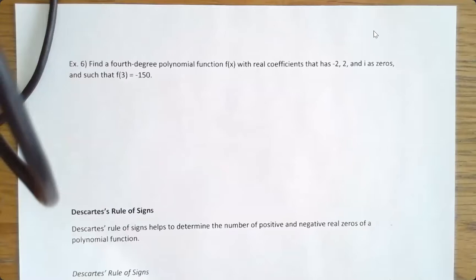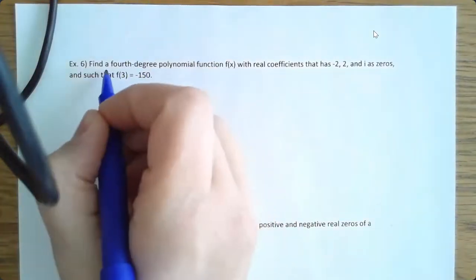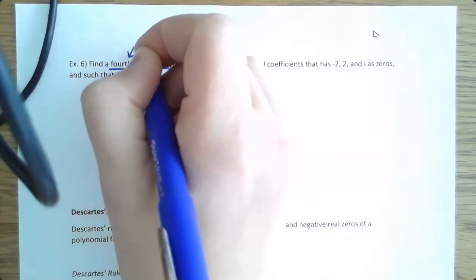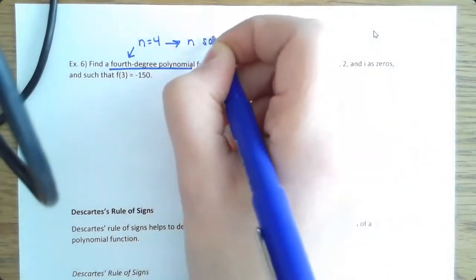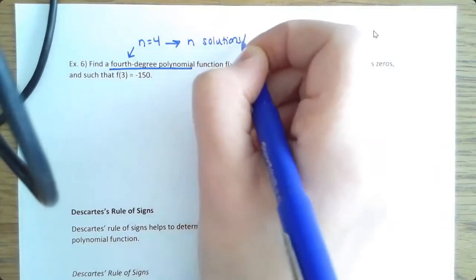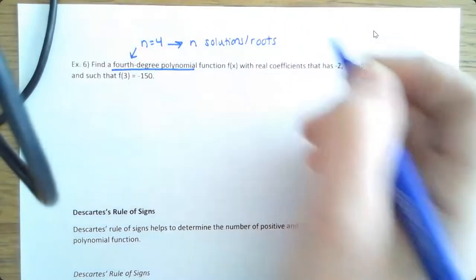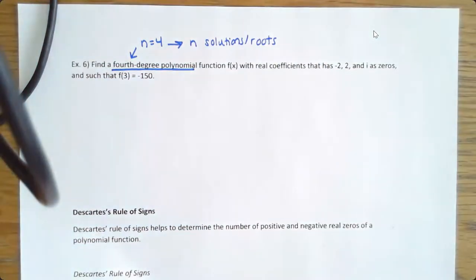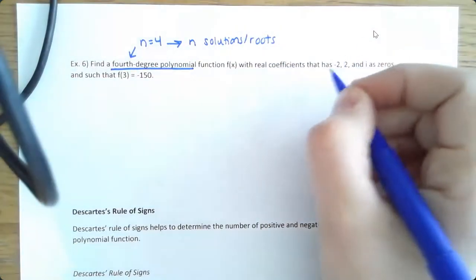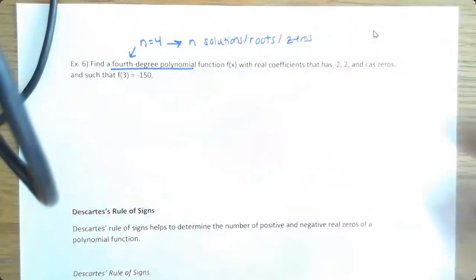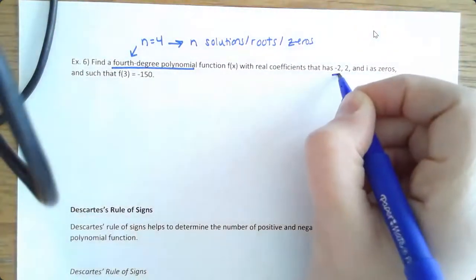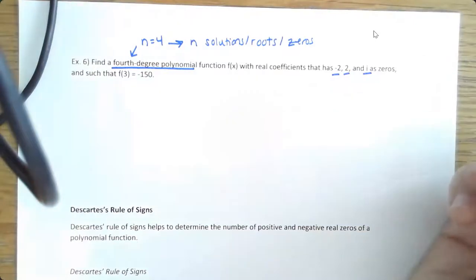So think of this like a puzzle. We have a 4th degree polynomial. So if I have 4 degrees, my n is 4. So that means I must have n solutions or n roots. And again, I am allowing myself to include repeats here and also imaginary answers, but there are n of them. Now, they gave us 3. So roots, zeros, these are all the same thing. So they gave us 1, 2, and 3. So we're missing 1. I should have 4.